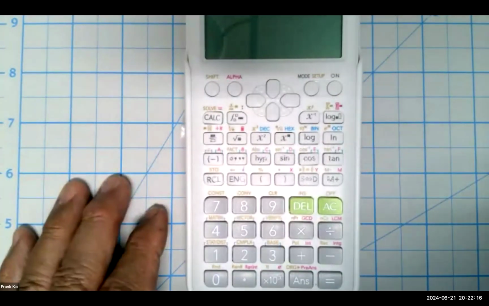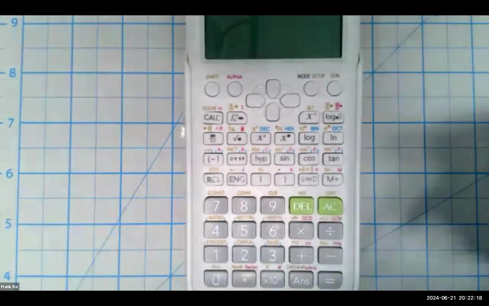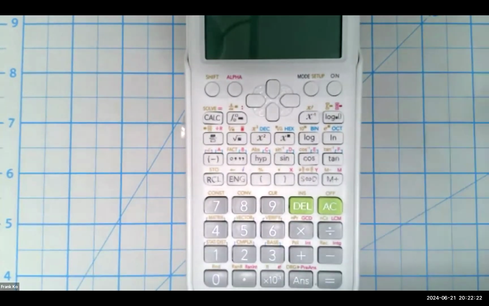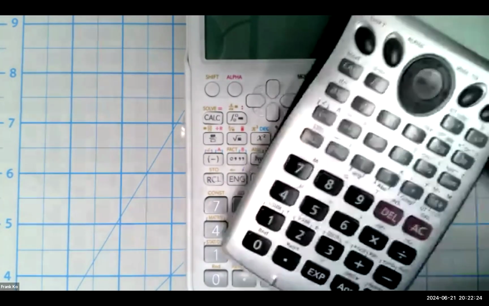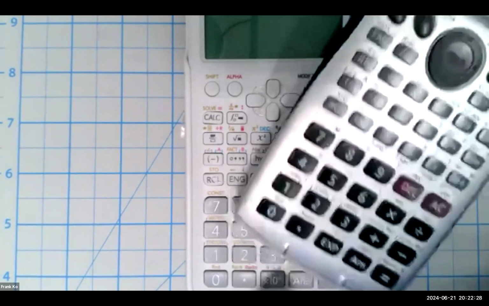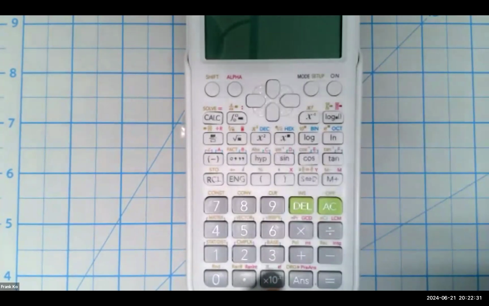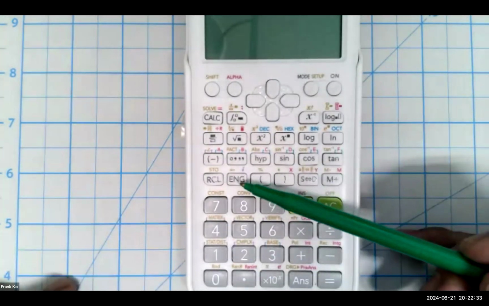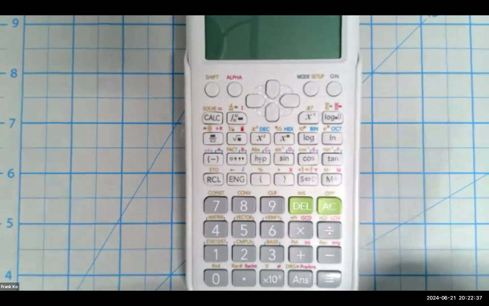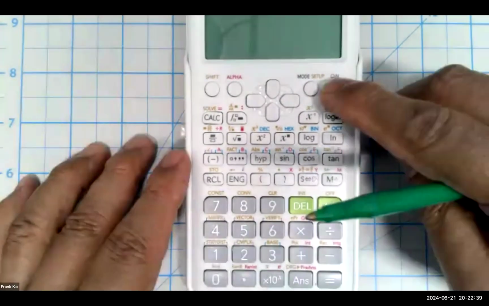I said that the absolutely essential button you've got to have is something that says 10 power X. And if it doesn't have 10 power X, it better have the EXP button right here, because they both serve the same function. And in addition to that, I highly recommend a separate ENG, engineering button. All right, so let's go ahead and turn this puppy on and do the same calculation.